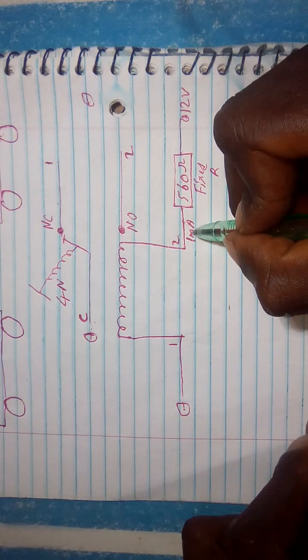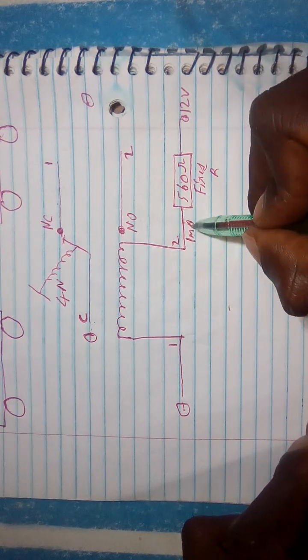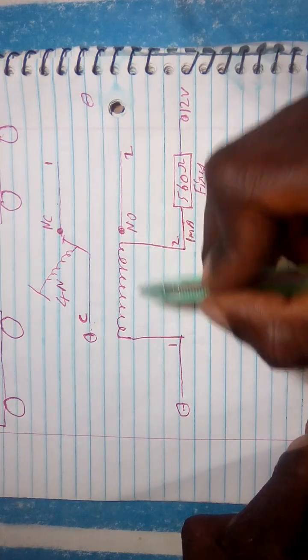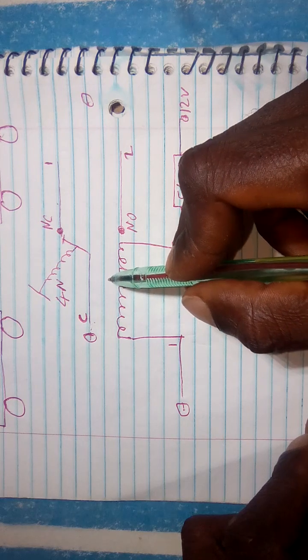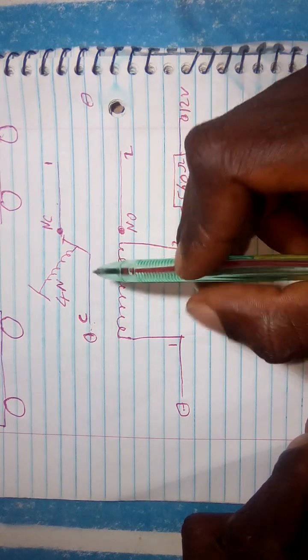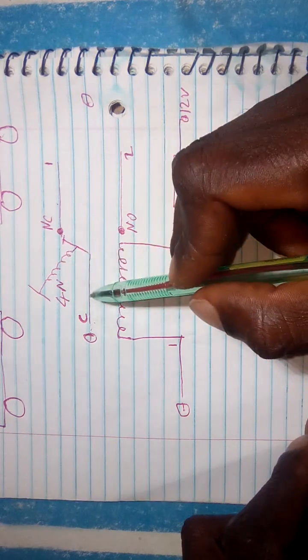The current is 1 milliamp and we call it the fixed current, and this fixed current is going to flow into this solenoid so that it can create a magnetic field that will also create a force equal to the force of the spring.